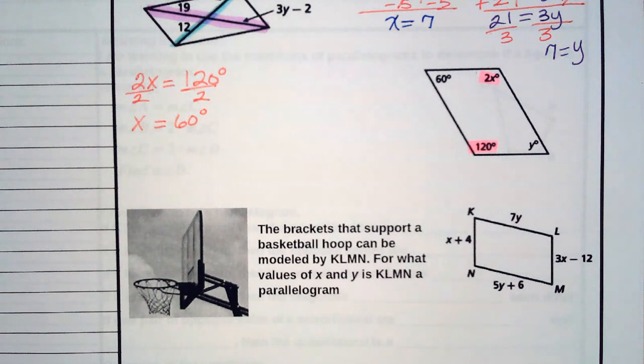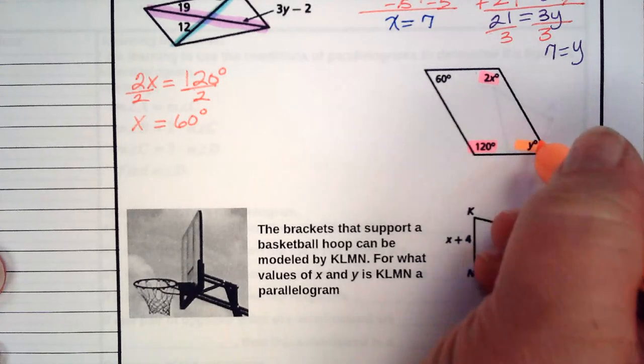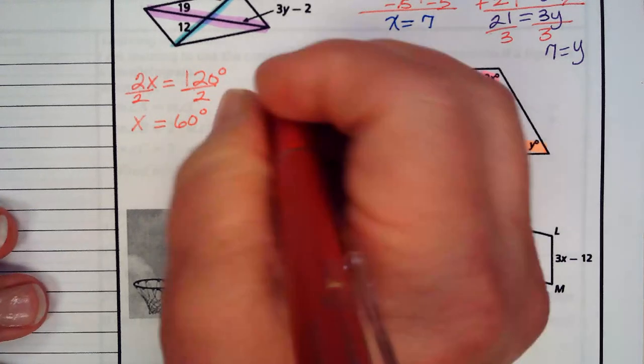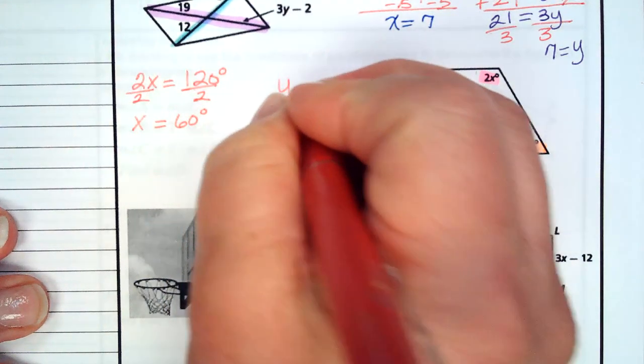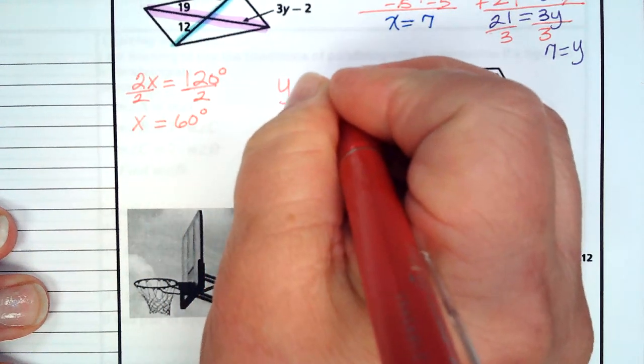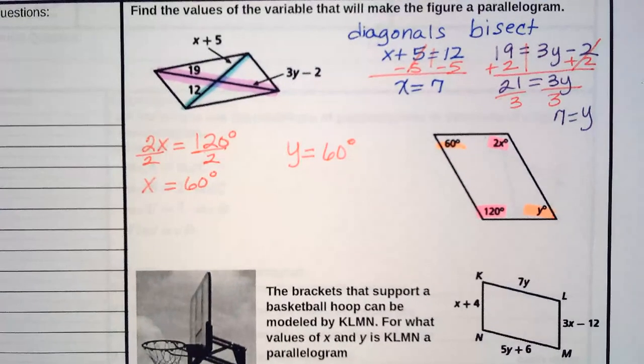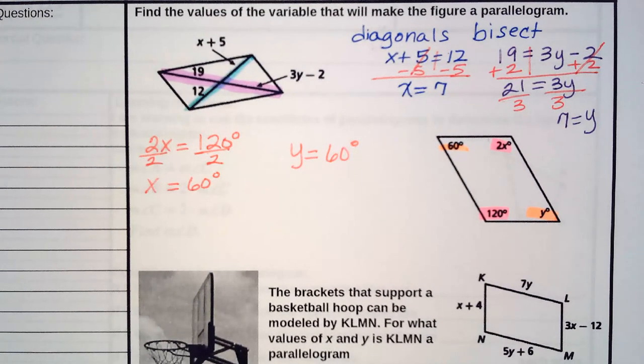What about y? Opposite angles are what? Congruent. So y is simply equal to 60 degrees. Any questions on those two types of problems?